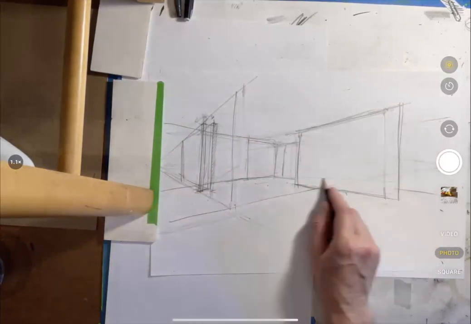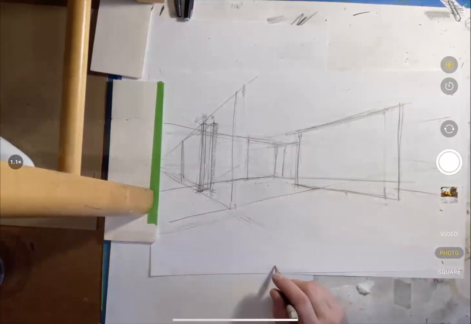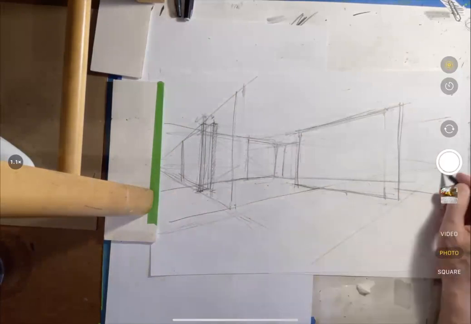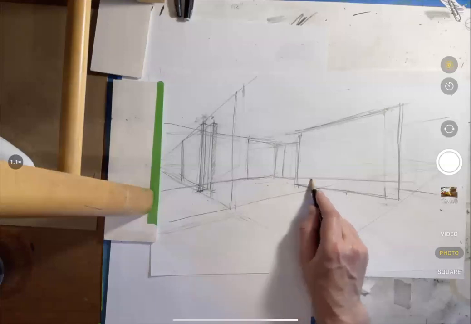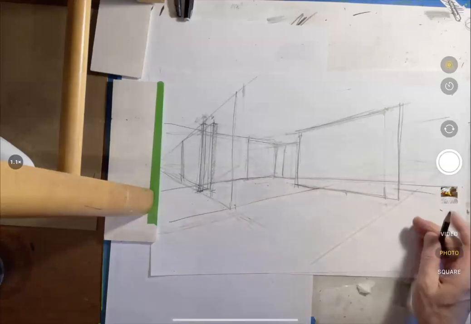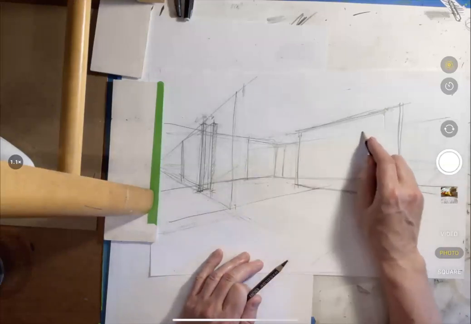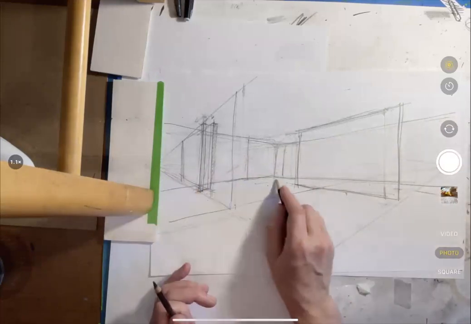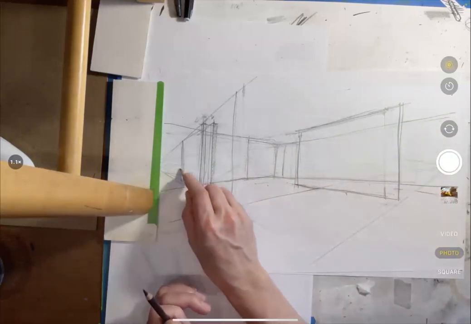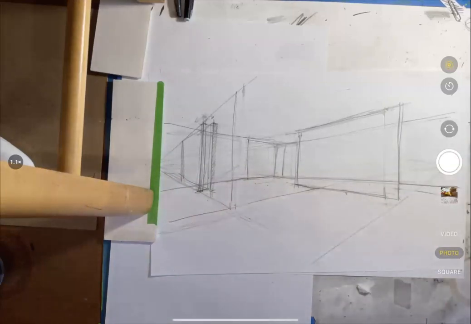I can just try the top of those Barcelona stools over there. This wall should be higher. Good. Like that. Good.